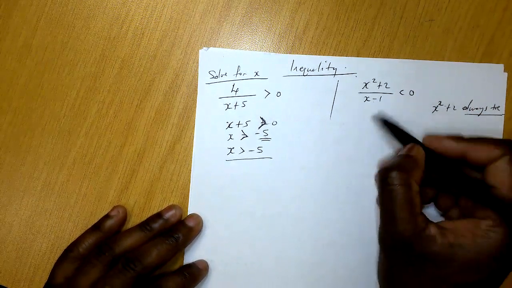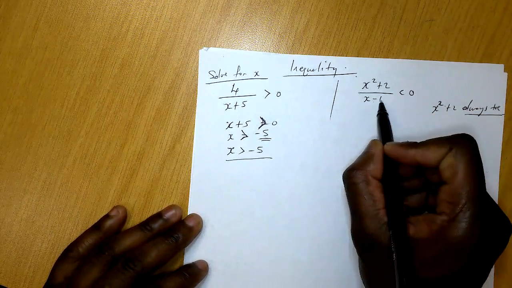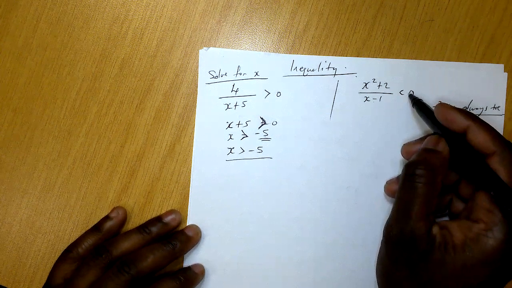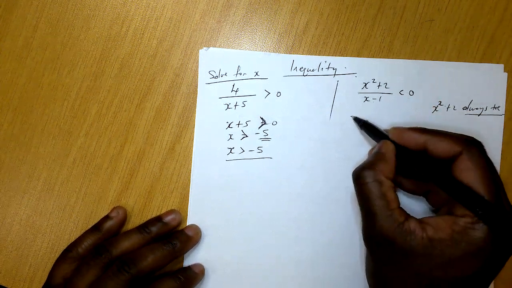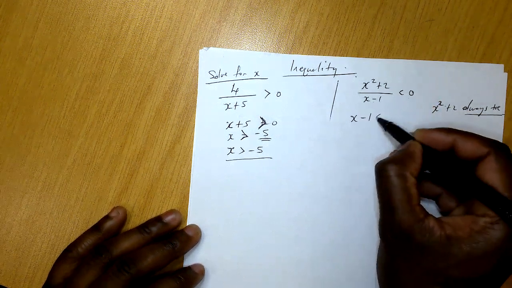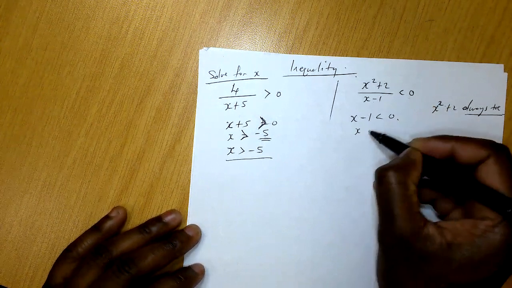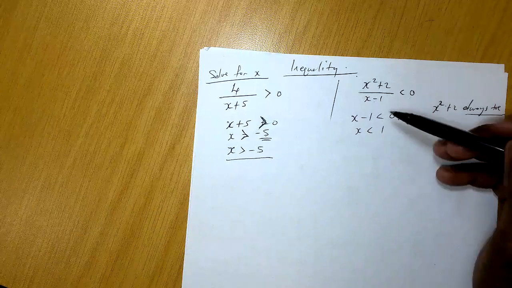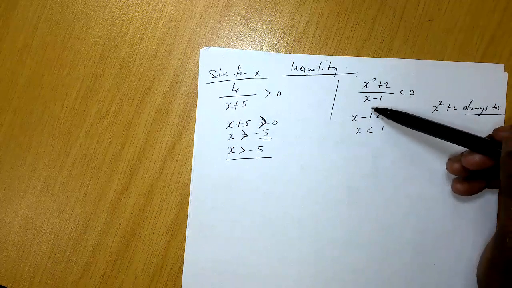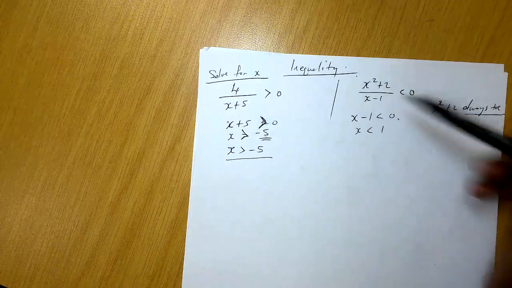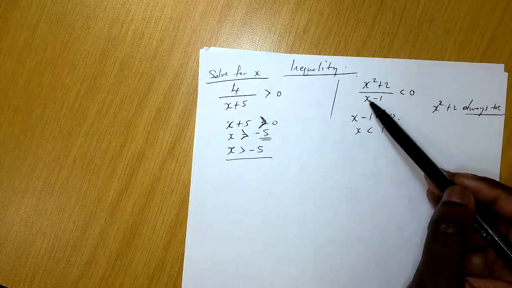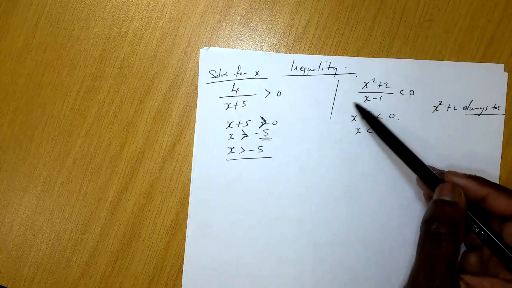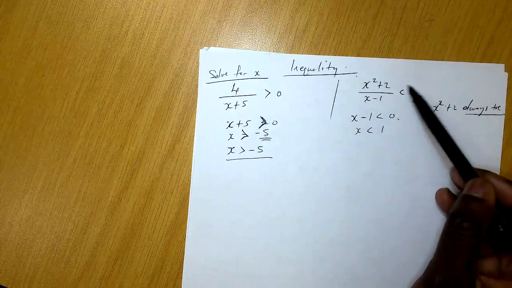So you're going to say, all right, x minus 1 less than 0. That's where we need to focus. So it's going to be x minus 1 less than 0, so x is less than 1. Here, x must be less than 1 because we must get a negative value.